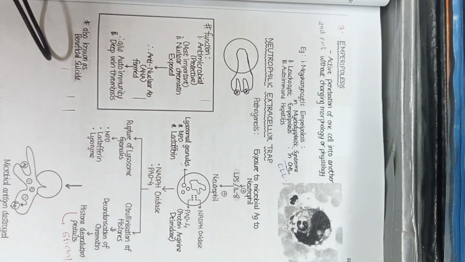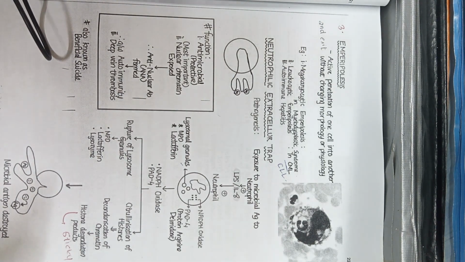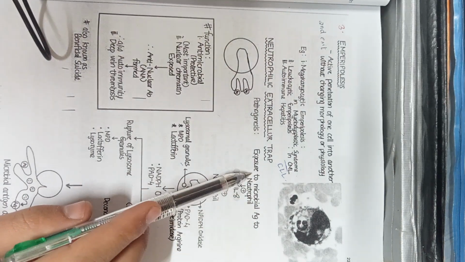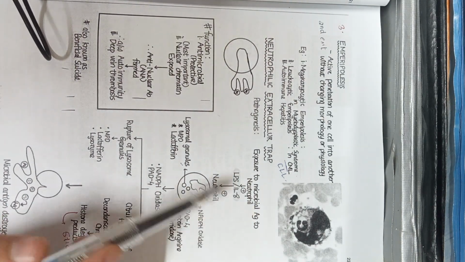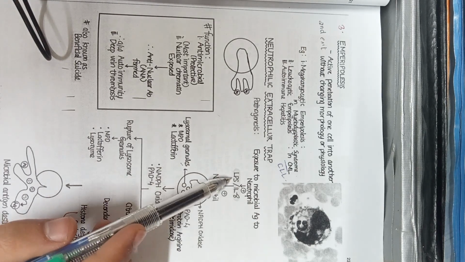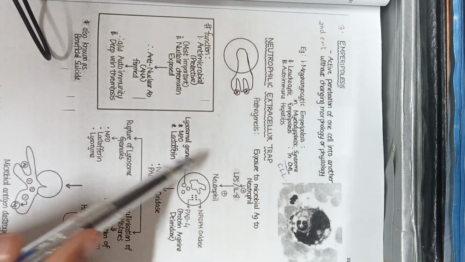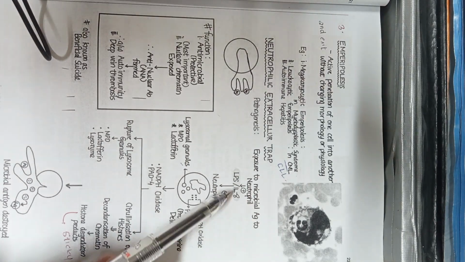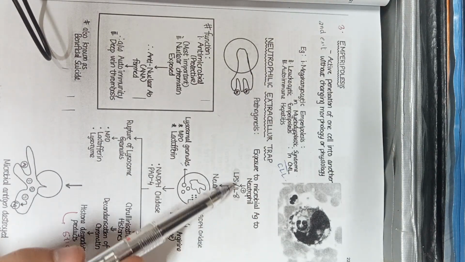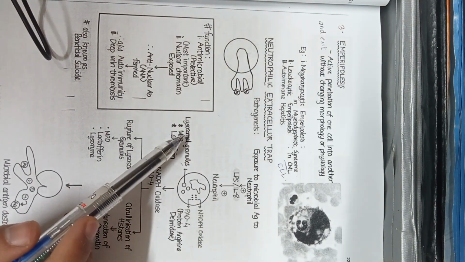The next topic is neutrophilic extracellular trap. For example, there is exposure to microbial antigen to neutrophil. Neutrophil will secrete a molecule called interleukin-8 or lipopolysaccharide.